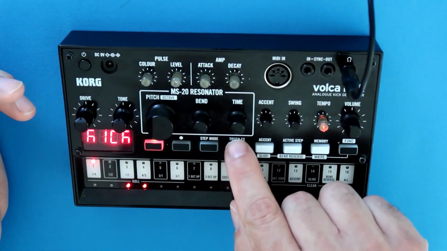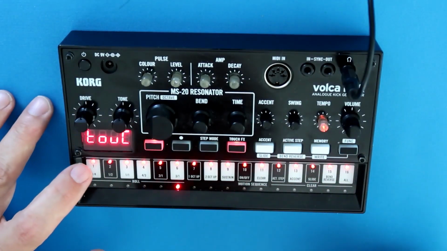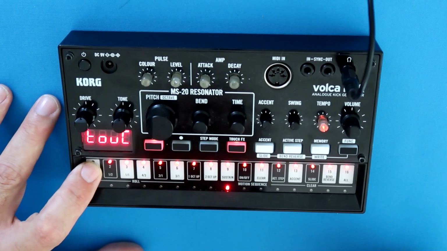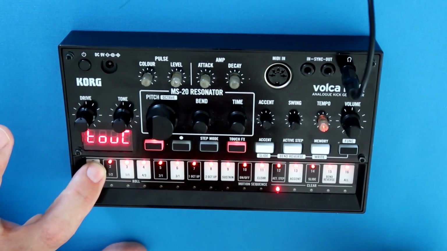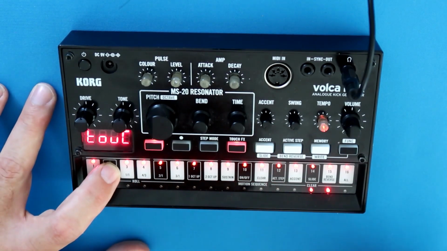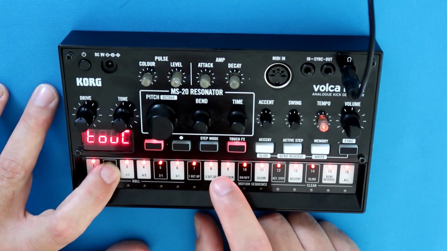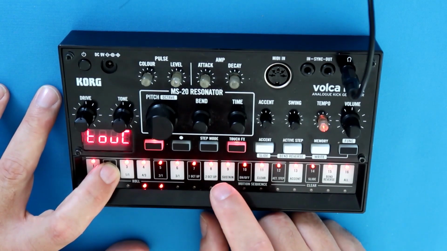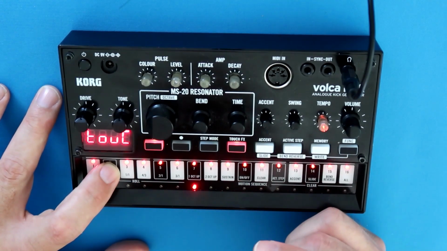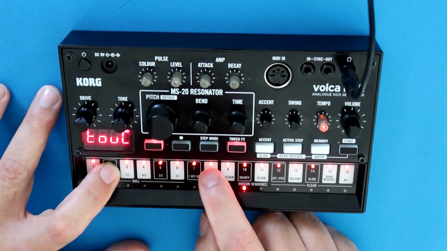Then of course you can still take that up to higher frequencies, still by using the octave up and the 2 octave up buttons. Those wouldn't work with the pulse, but they certainly work with this.